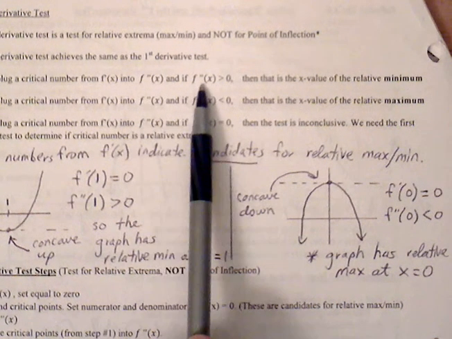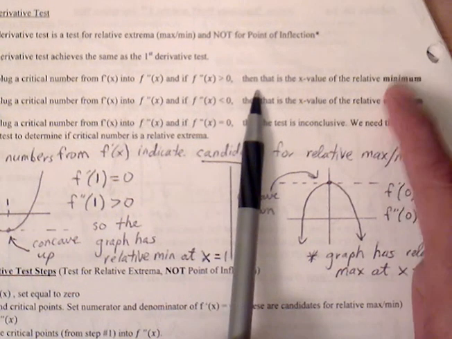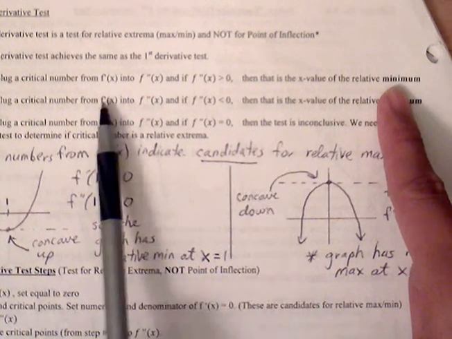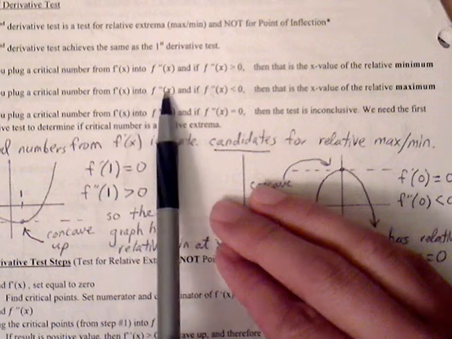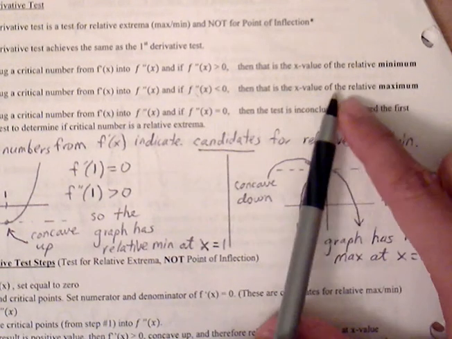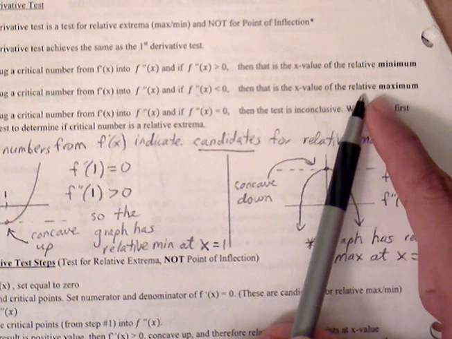If we get a positive value, that means at that point, the graph will have a relative minimum. If we plug a critical number that comes from f prime into the second derivative, and if we get a negative value, then that x value will produce a relative maximum. We know that the point on that graph will be a relative maximum.